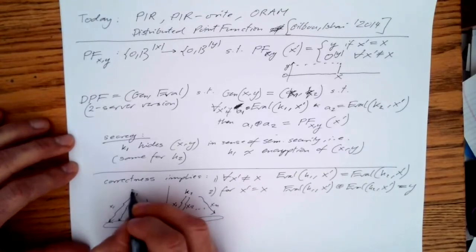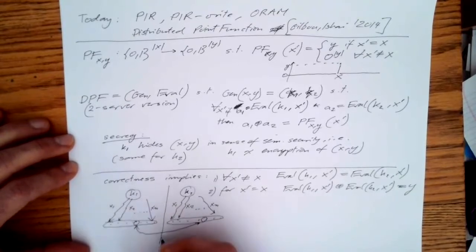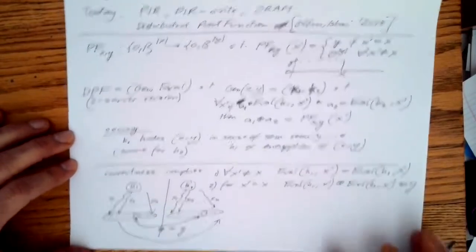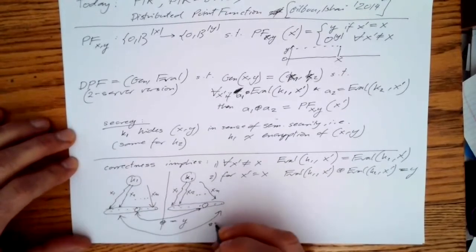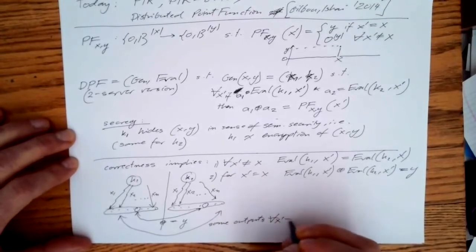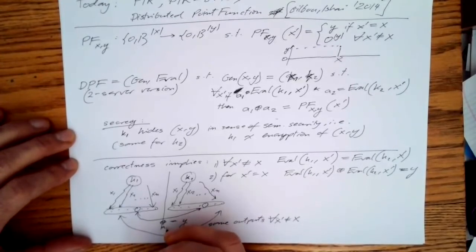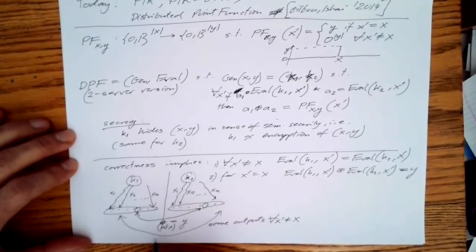But the two keys have the property that these values are going to be the same everywhere, except for one spot where they differ, where they XOR to y, and otherwise they're the same everywhere. At x.